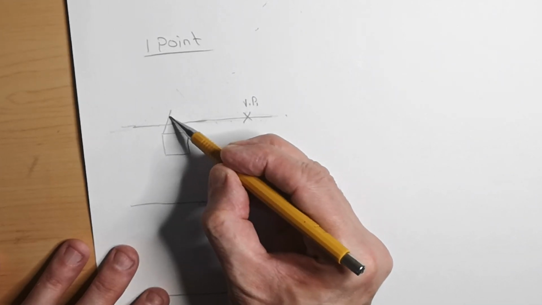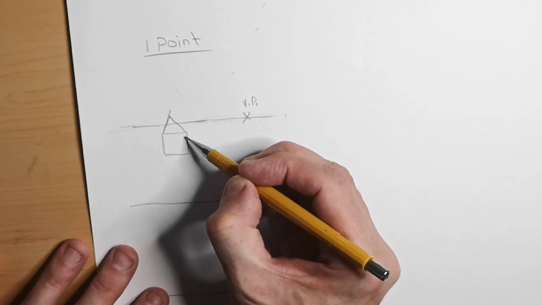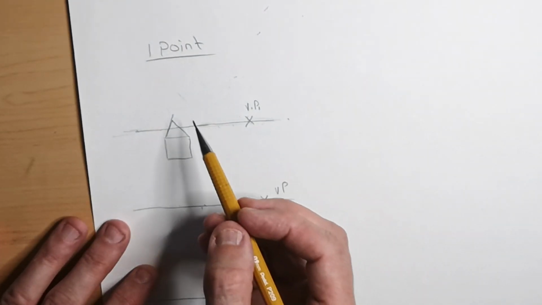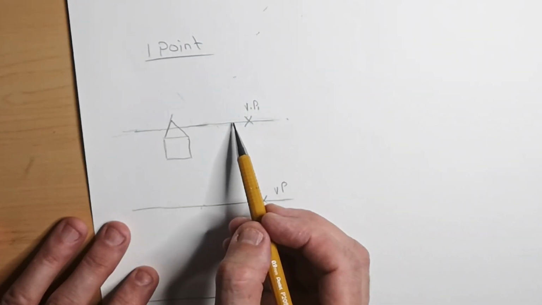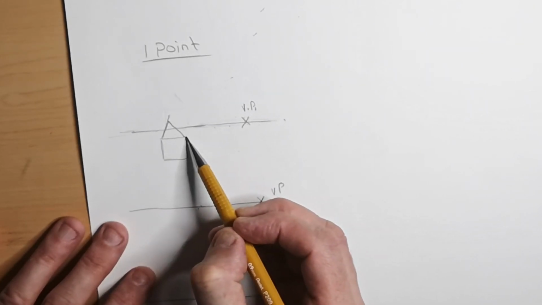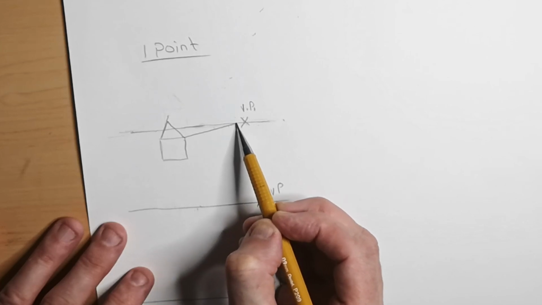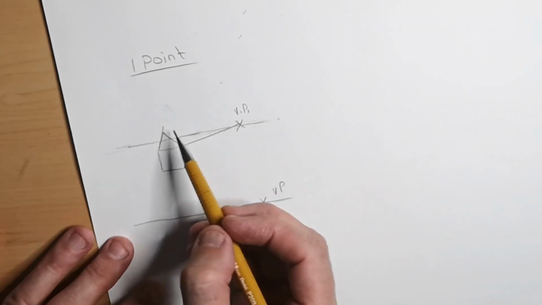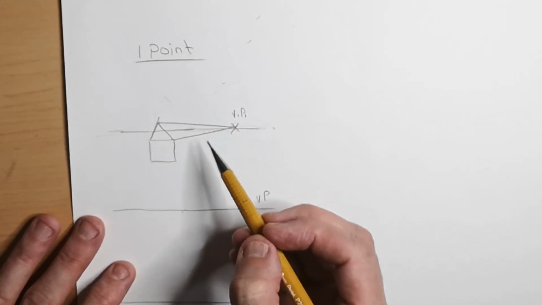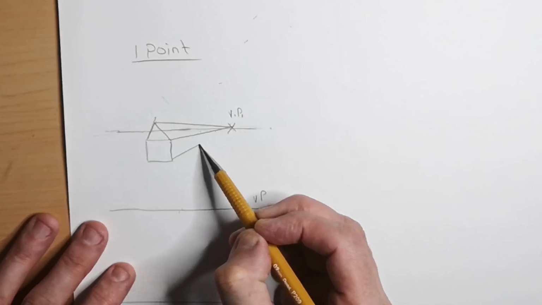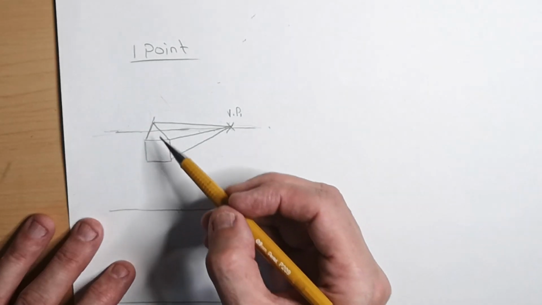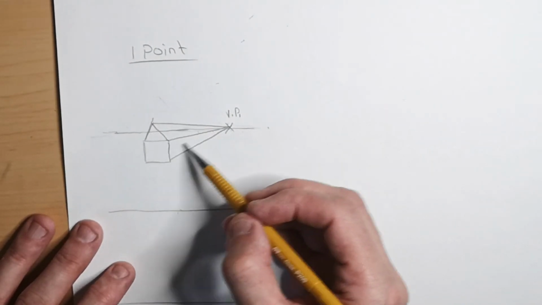We put our little roof on there, and then all we need to do to get our perspective is simply draw a line, converge it down to that vanishing point, converge that down to there, and the same there. Now we have a little house that's going down.